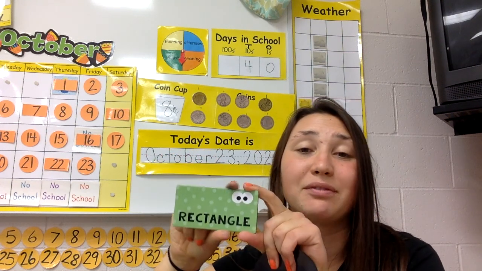Yep. How about this one? What's this? A rectangle, right? Because a rectangle can have 4 sides, but some of them can be longer than the others. Yep. And this last one. A circle, right? Round all the way around.